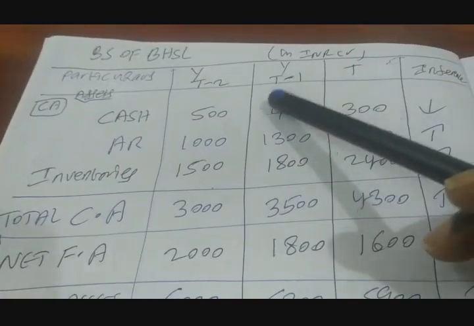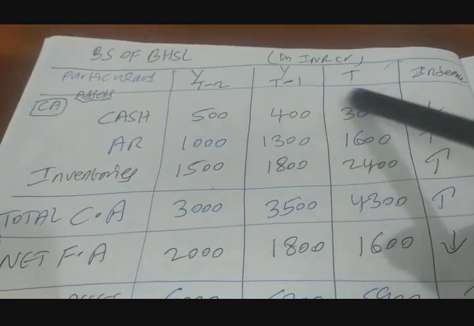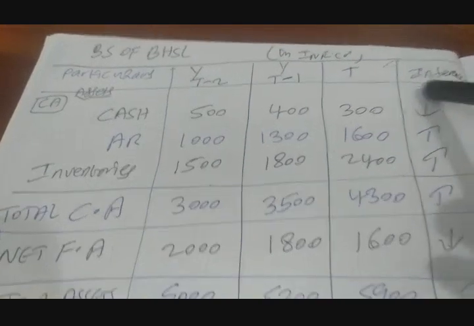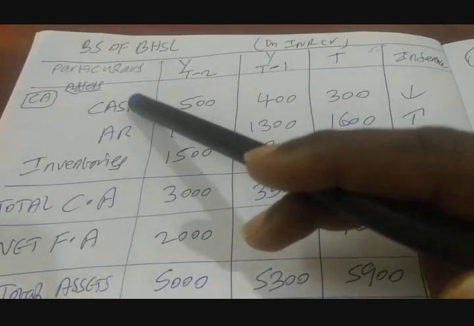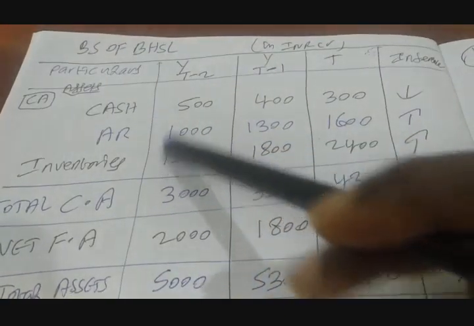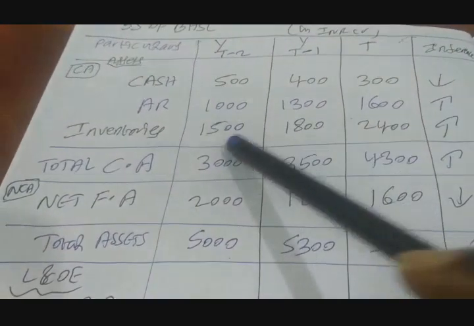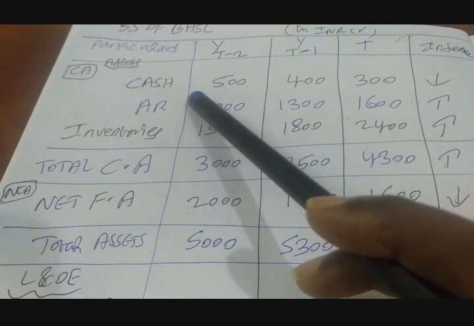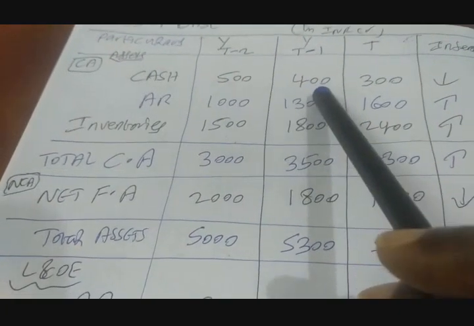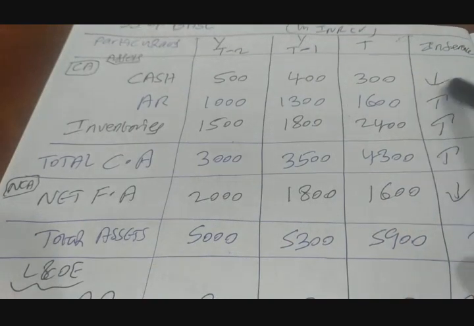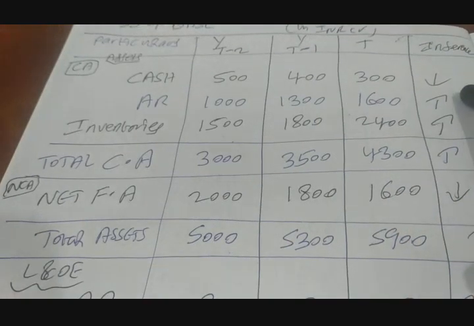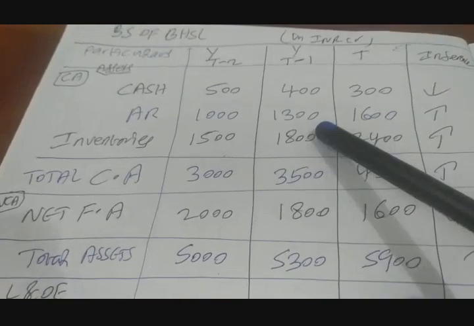So again, 3 years: T minus 2, T minus 1 and T, and then the last column we have labeled as inference. Starting with current assets, there are only 3 components we have considered here. First line item is cash. Initially it was 500 crores, gone down to 400 crores, gone down further to 300 crores. That means the cash balance is coming down. Why it is coming down needs to be investigated.